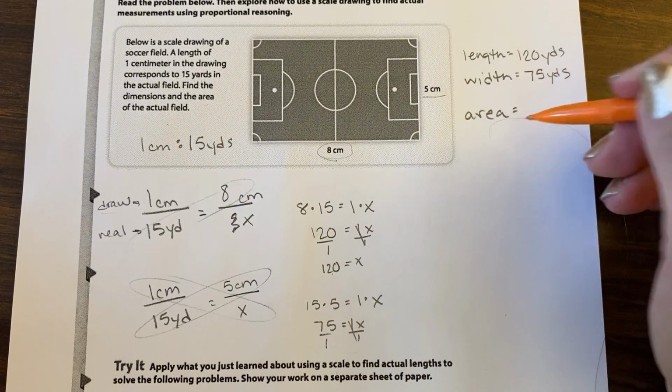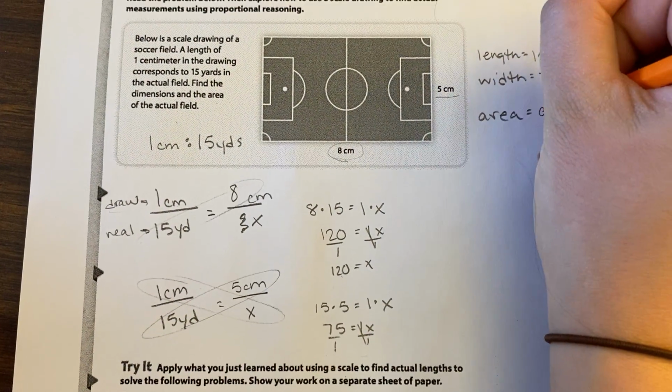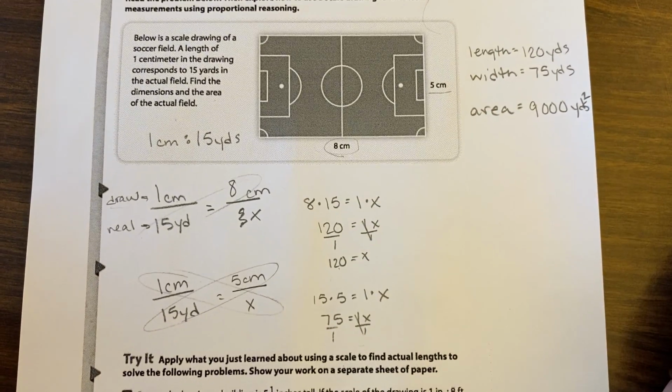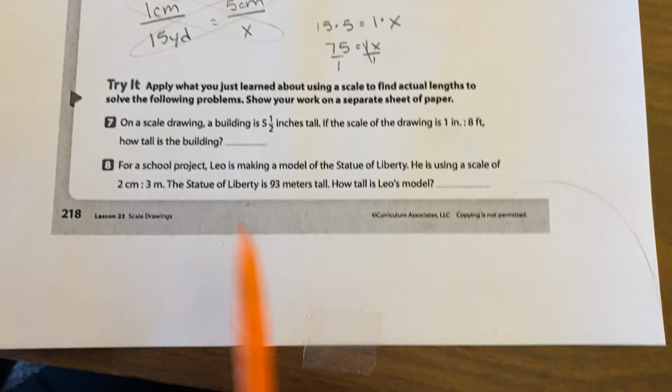Last but not least, we want to find the area. So that's 120 times 75 since it's a rectangle. So length times width. And the area is 9,000 yards squared, square yards. So let's try a couple more.